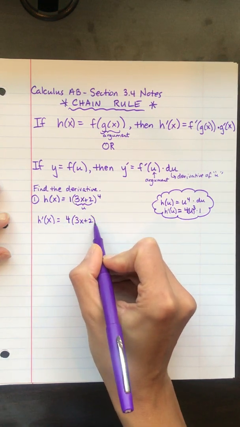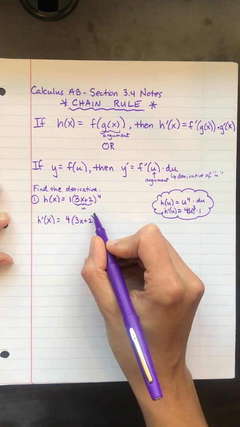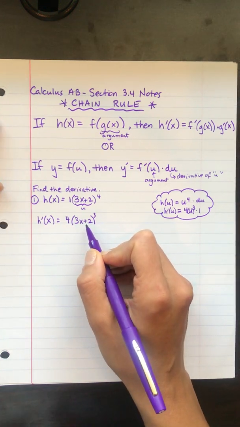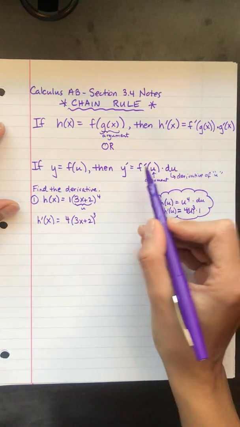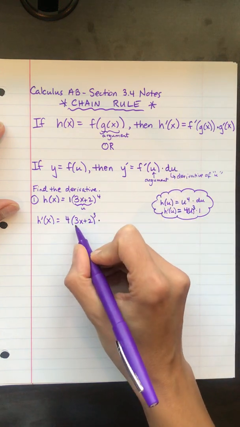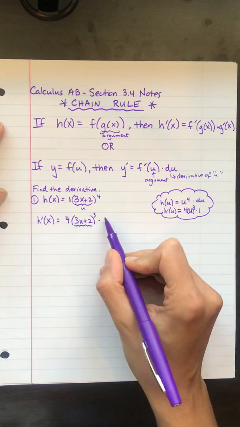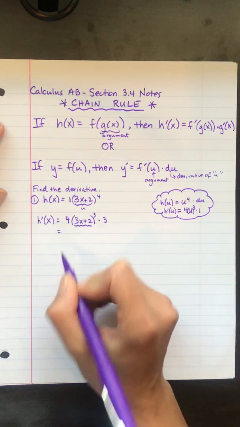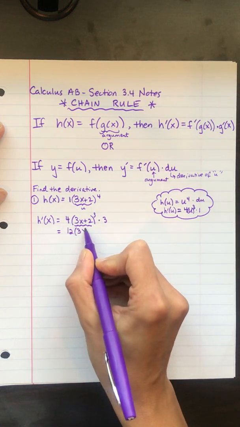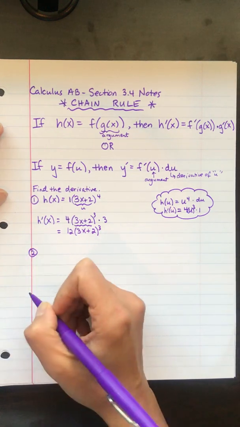Power rule is what's happening now. 4 times 1 in front. Copy the u, right, the inside function. Decrease the power to a 3. So I just finished doing the power rule so far. But then according to chain rule, I have to do times the derivative of the inside. Well, what's the derivative of 3x plus 2? It is 3. My final answer to this problem is 4 times 3, which is 12 times 3x plus 2 to the third. Okay, let's do several more.